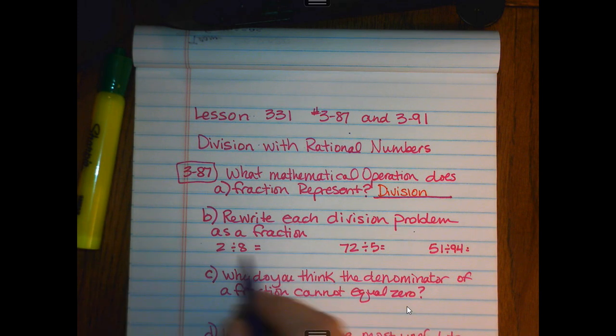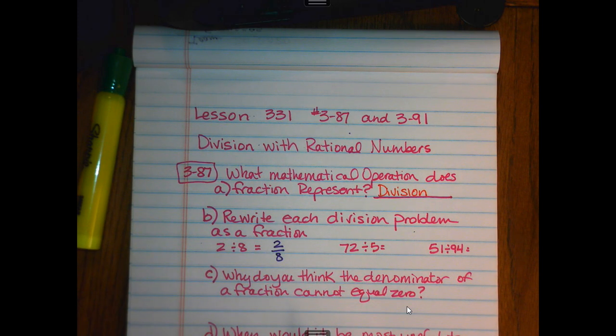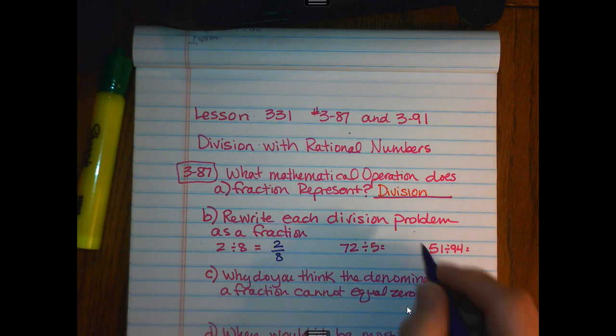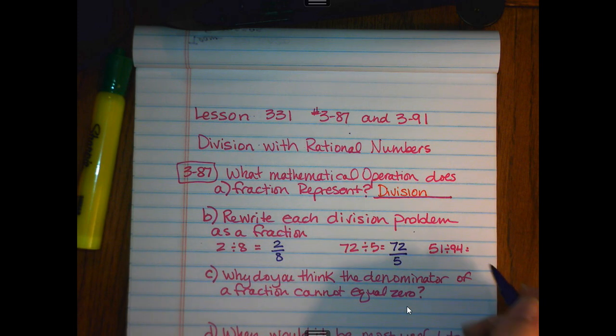So this first division problem can be rewritten as 2 divided by 8 or 2/8. This next one can be written 72 divided by 5 or 72/5. And this last one can be written 51 divided by 94 or 51/94.